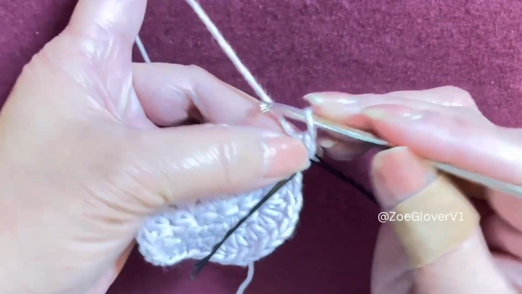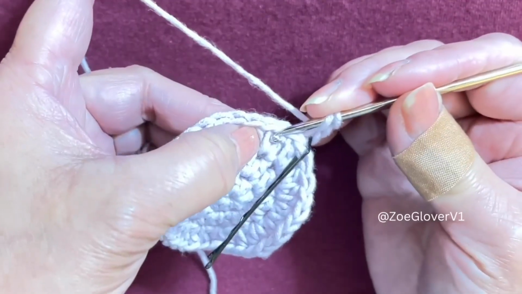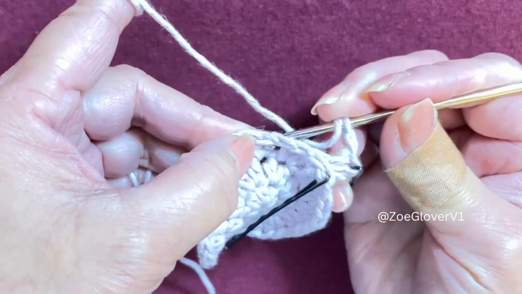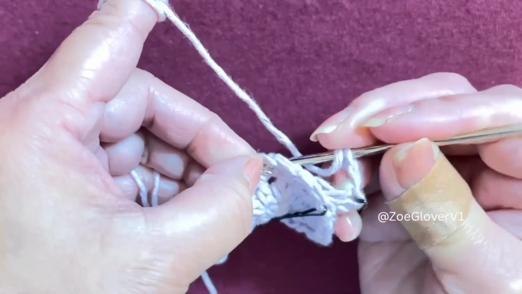So we chain one, skip one stitch, and do the back post half double crochet on the next stitch.